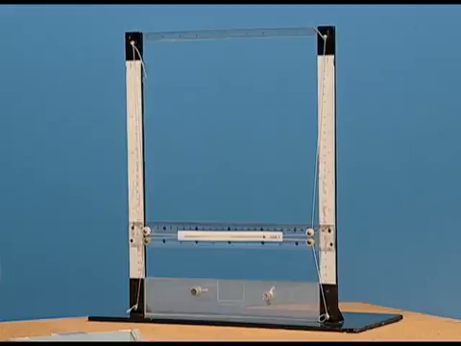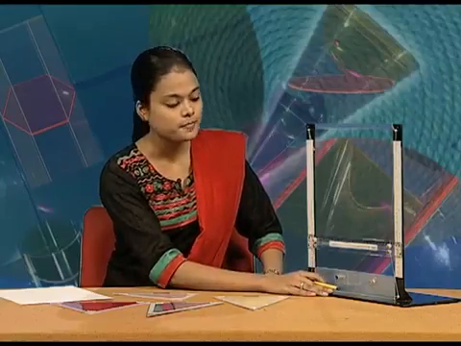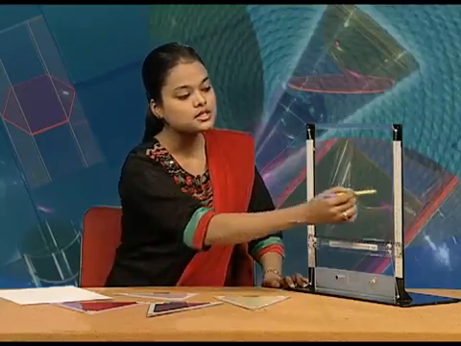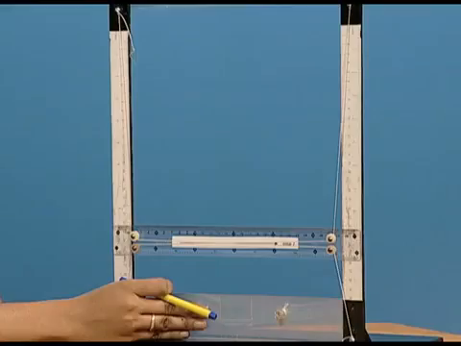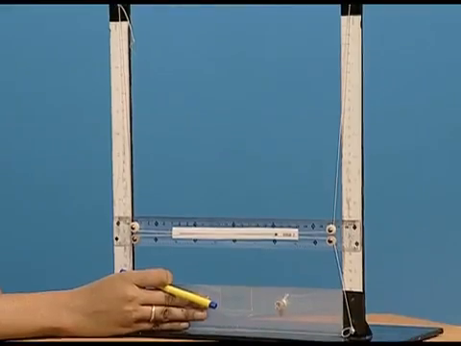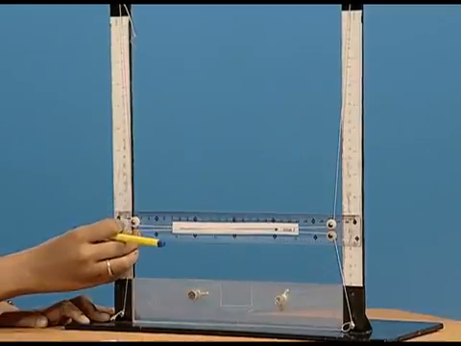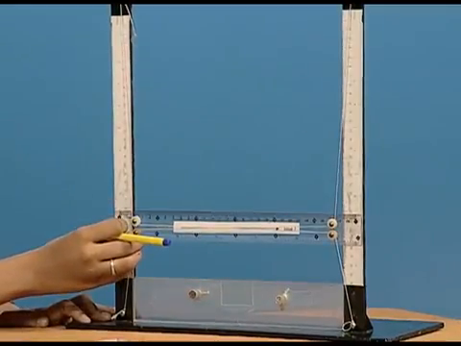to each other on a wooden base, and between these two graduated scales, a scale is attached which is parallel to the base, supported by these two pulleys.